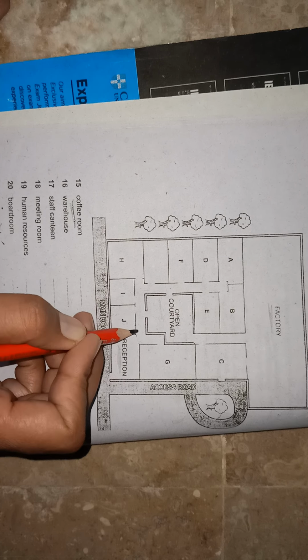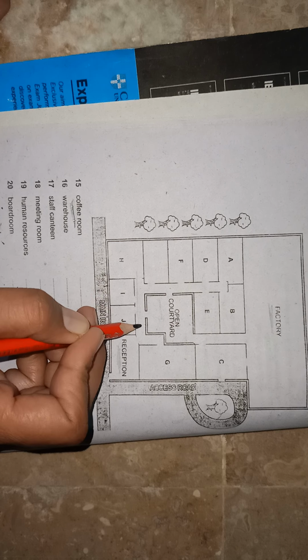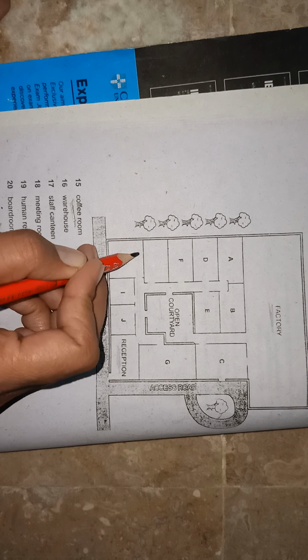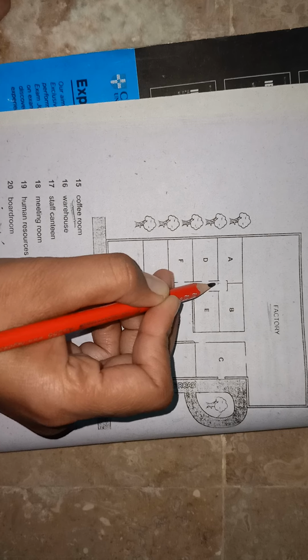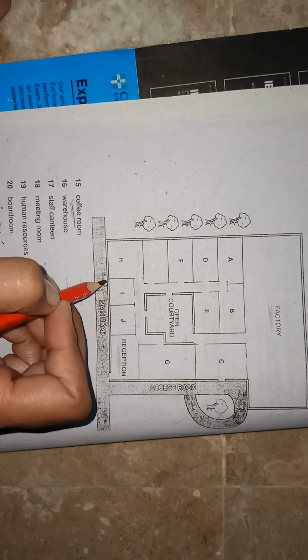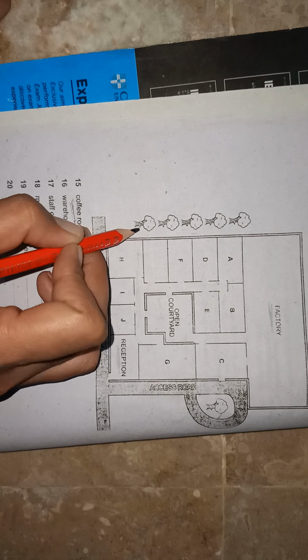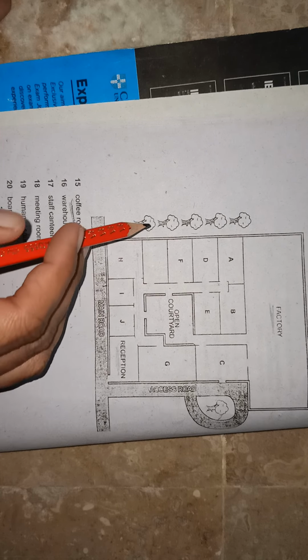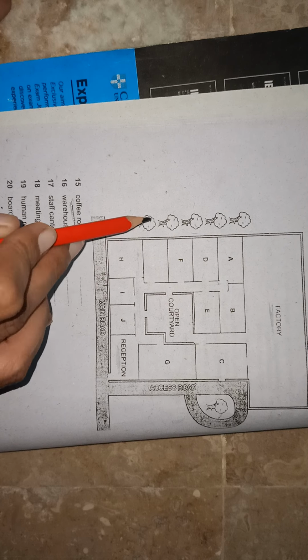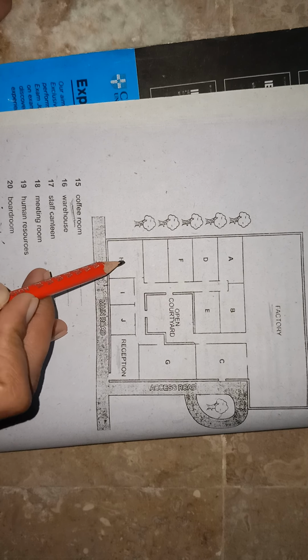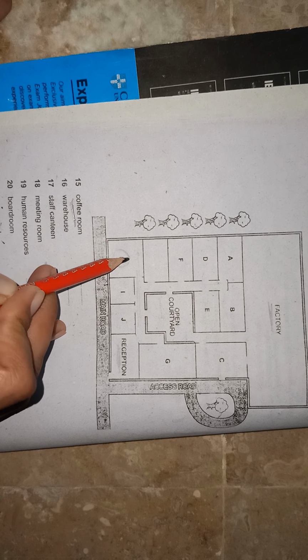What is the end? This one or this one? But what she told you, on the one side there is main road and on the other side there are trees. So which is the point where these two things, trees and main road, are attached? So H is the answer.